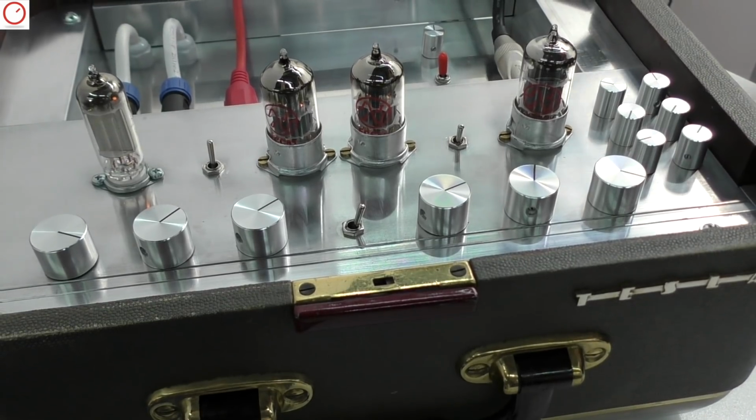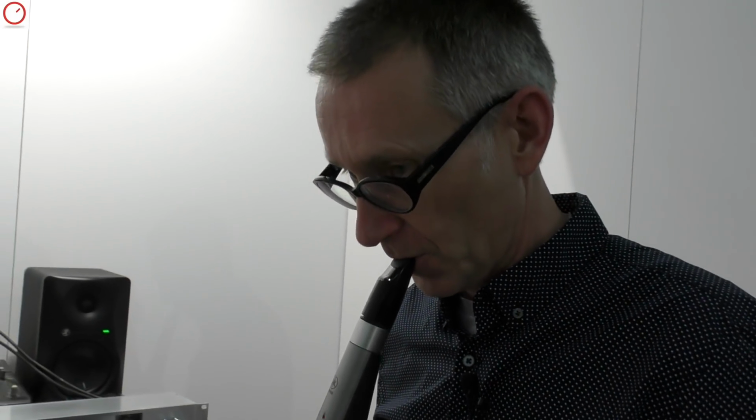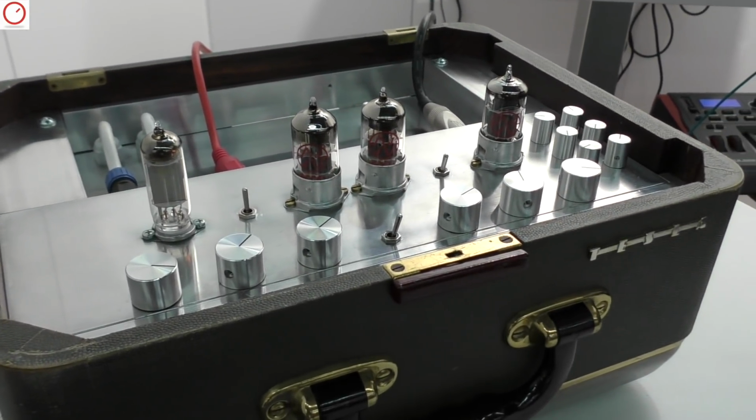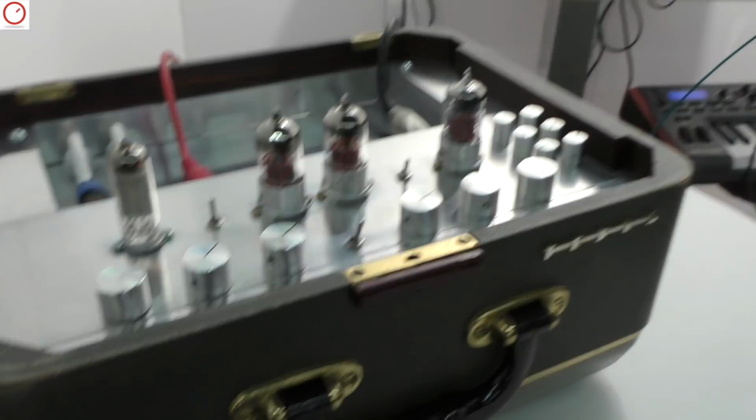It will always sound similar, changing from brassy sounds, like this, to this cello sound or whatever.